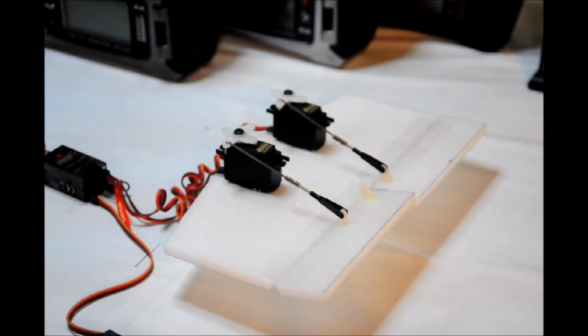Now, let's just say we're flying along and we want to change models. So we go into our DX18, ask it to change models. We're going to go to a different model. The radio is still on.